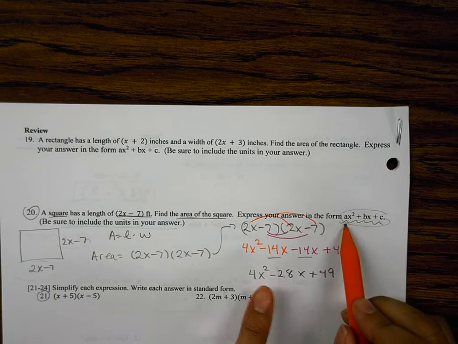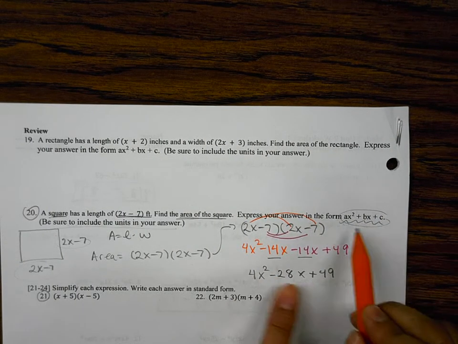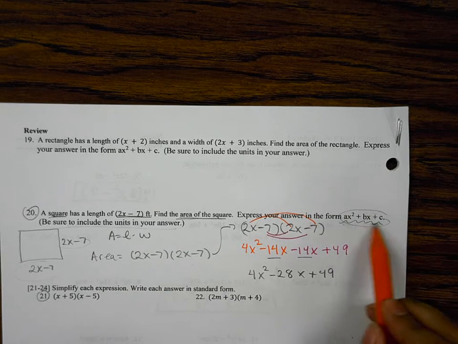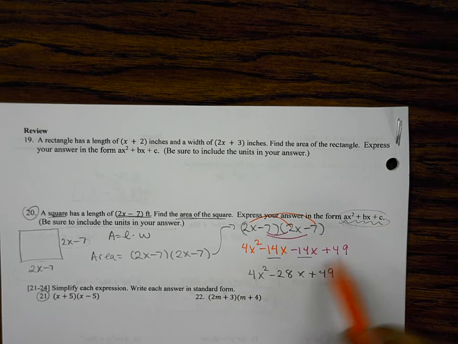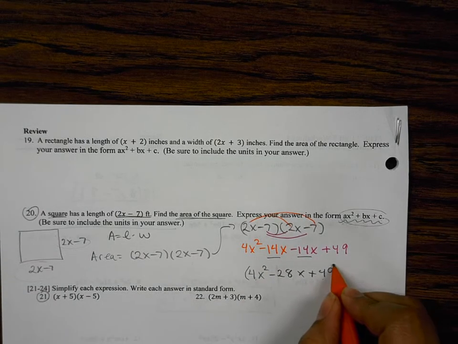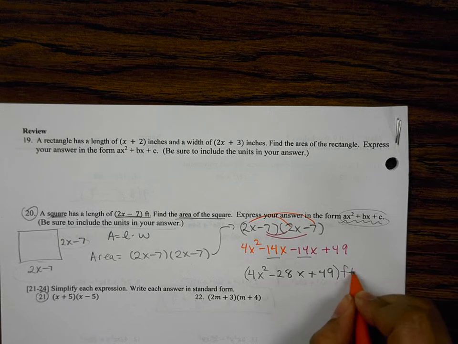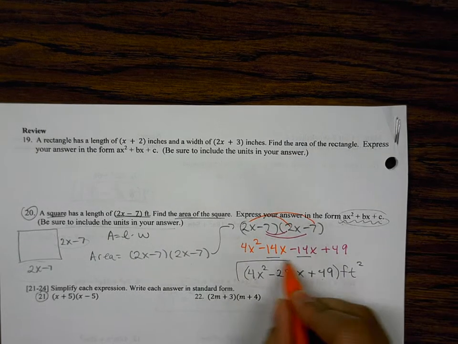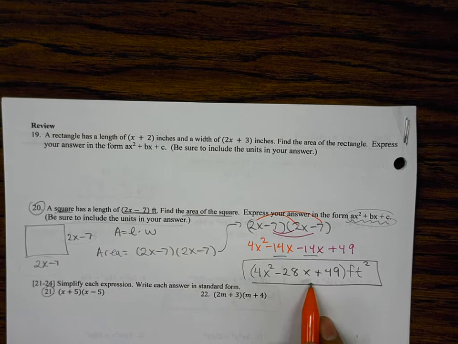And that's the form they asked for it: ax squared plus bx plus c. They just used a, b, c for the constants, the coefficients. So a is 4, b is negative 28, c is 49. It doesn't really matter, but they did ask for our units. I'm going to put parentheses. Remember, when you do length times width, it's units squared, so feet squared. That there is the area of my square.